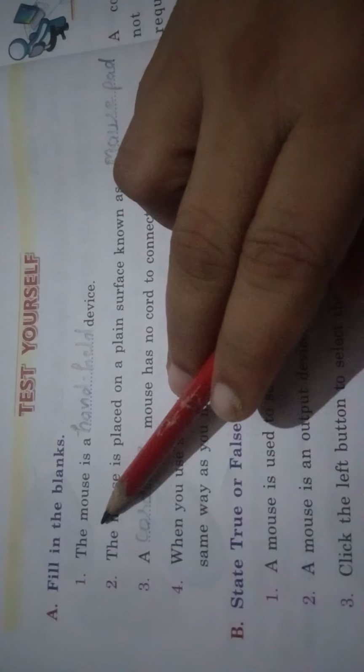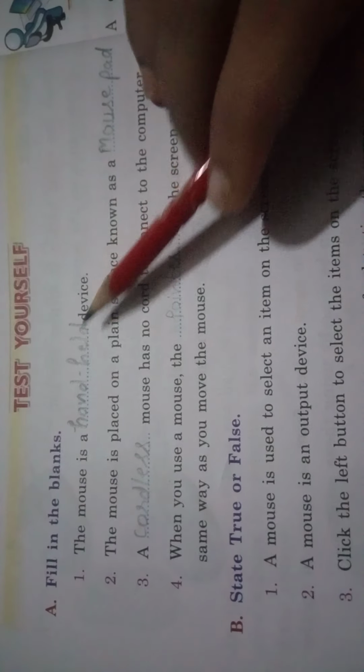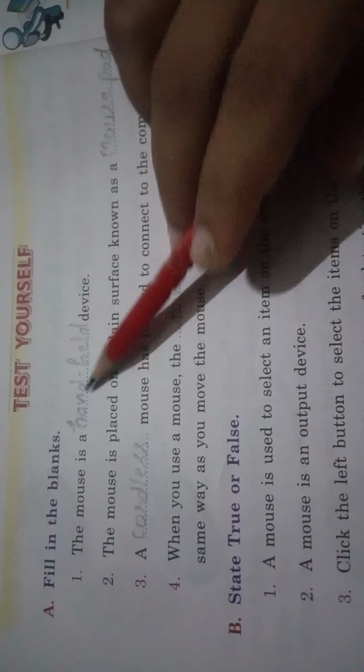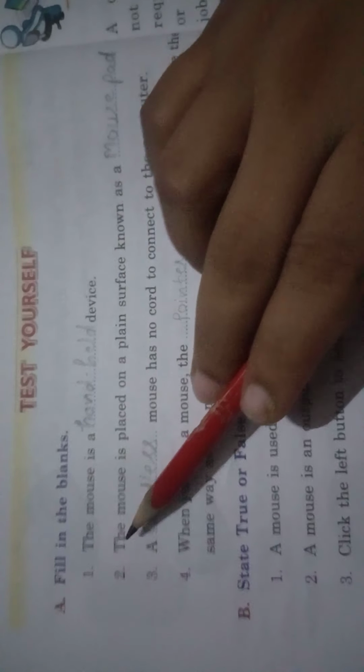Students, now we will do exercise questions. You can see in the book exercise question. First question is fill in the blanks. The mouse is a blank device. You have to fill here handheld device. The mouse is a handheld device.